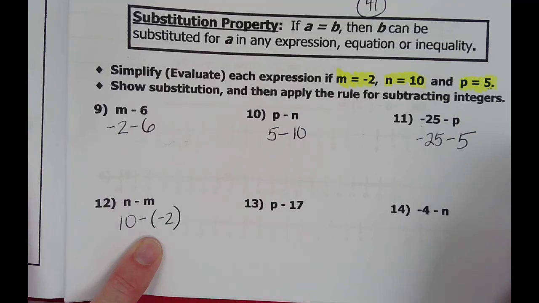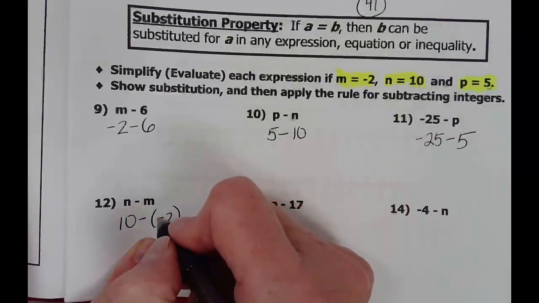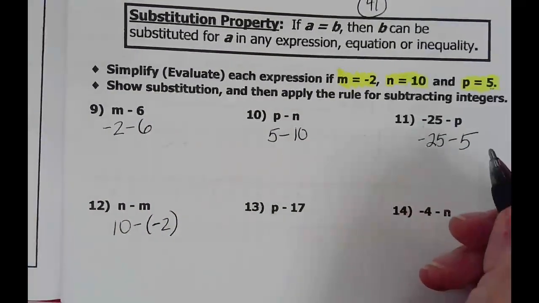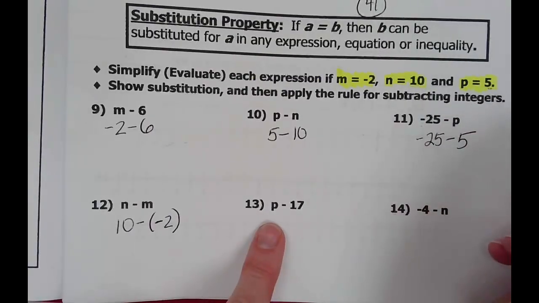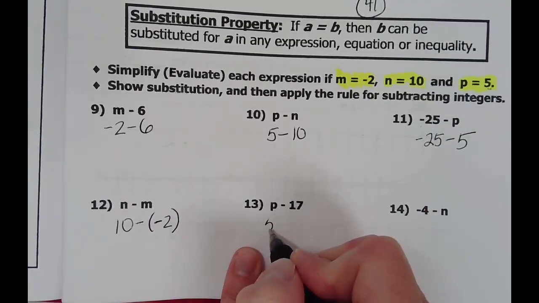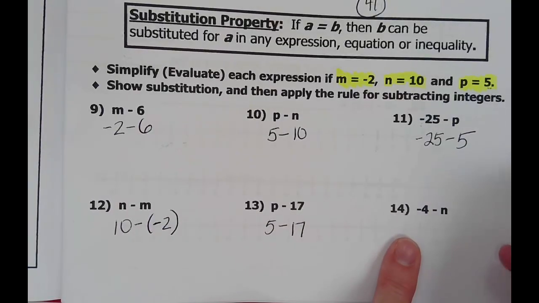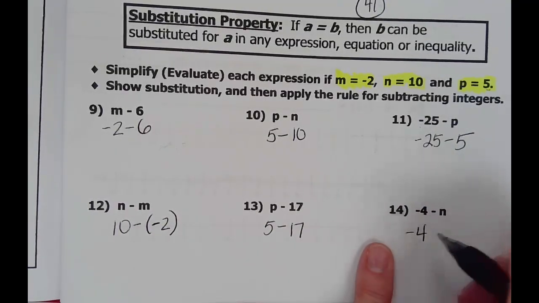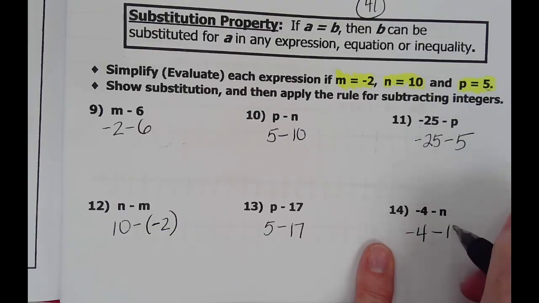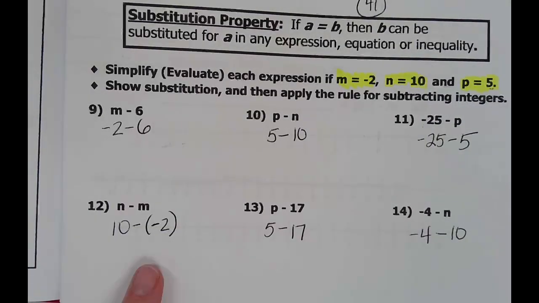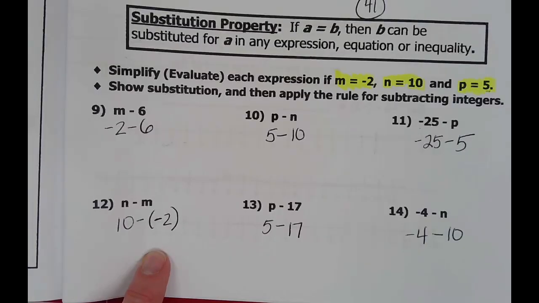Okay, so those parentheses show that's not a sign for operation. It's a negative sign with the 2. Number 13, what do I put for the letter P? 5 minus 17. And number 14, what am I going to write? Negative 2 minus 10. Okay, if you have a negative number after subtraction or even after an addition sign, you put that in parentheses. Now we're going to solve.